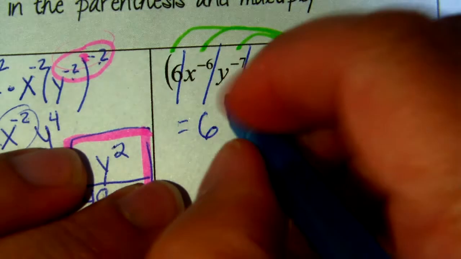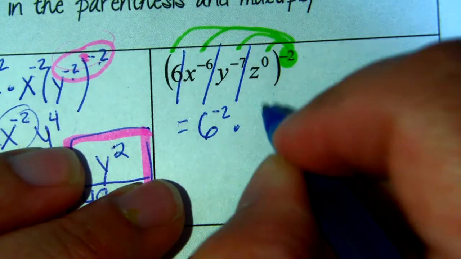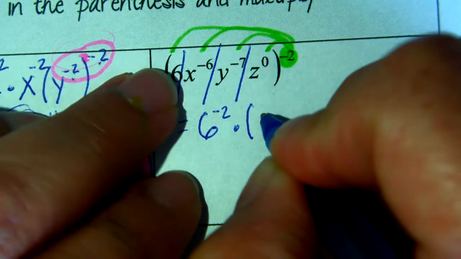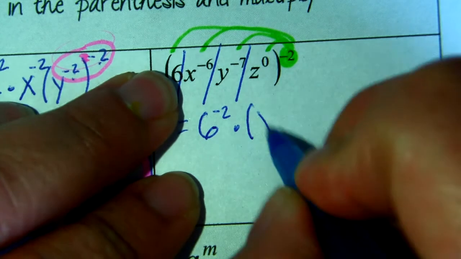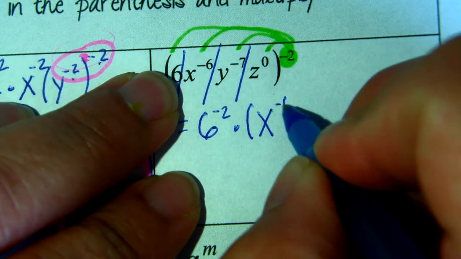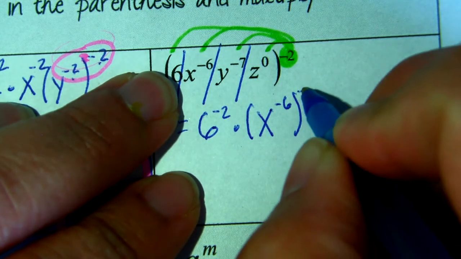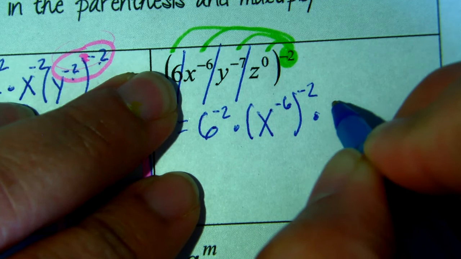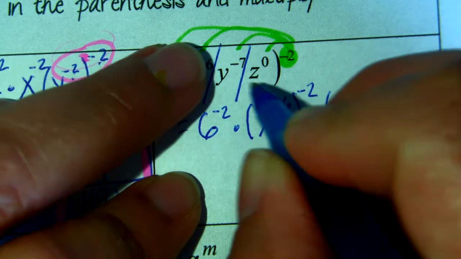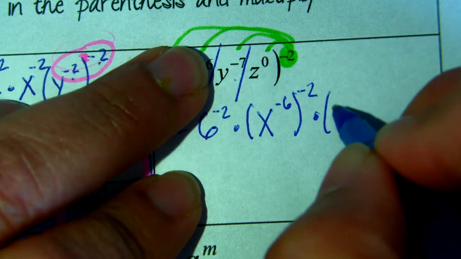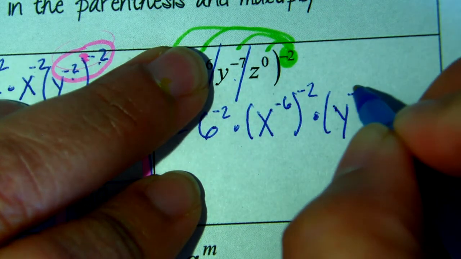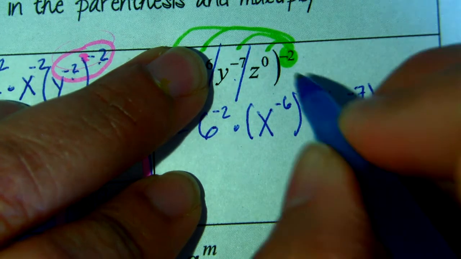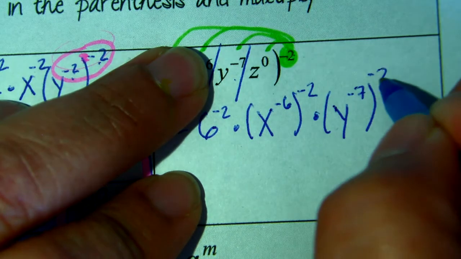Okay, so 6 to the power of -2, and then I'm going to put this one in parentheses because you have power of -6, but then again elevated to the power of -2, times this one also has power to a power, so y elevated to the power of -7, and then again raised to the power of -2.